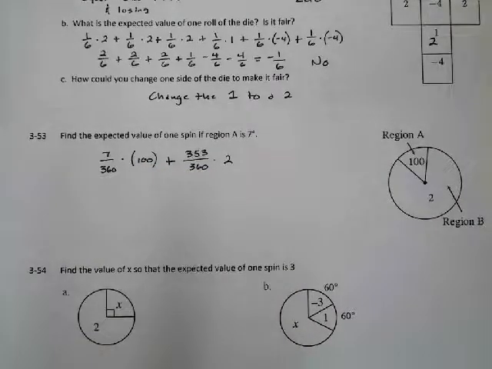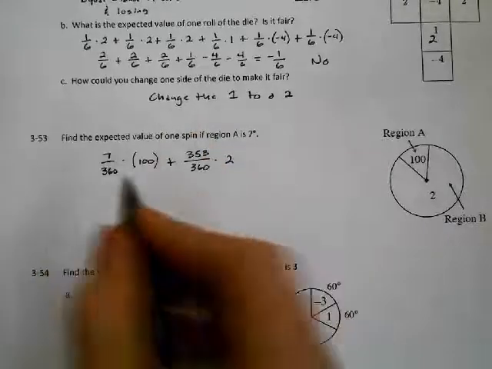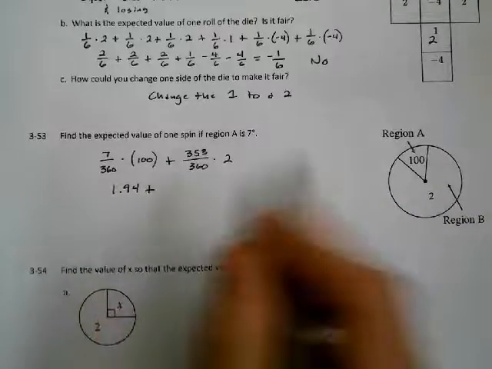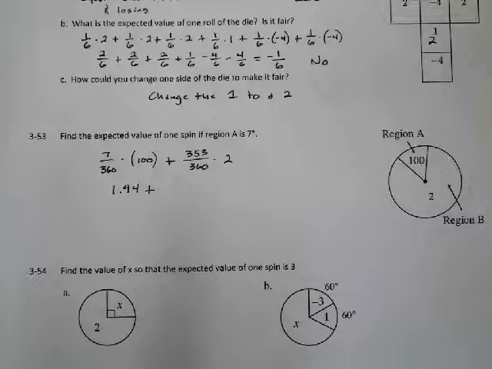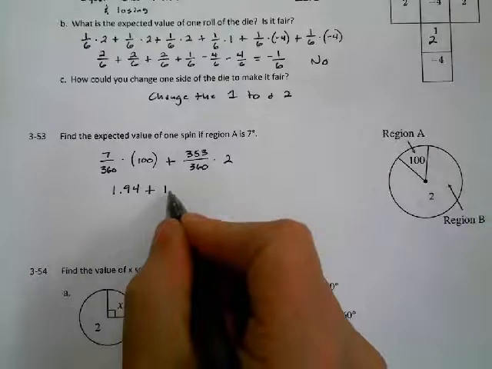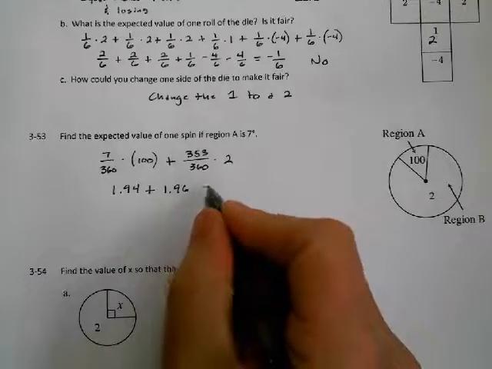So let's see what that's going to come out as. Why is my calculator not working? There it goes. So 700 divided by 360. These are not nice numbers. We're just going to call it 1.94. It's 1.94 repeating, but whatever. And then for this one, I would do 353 times 2 divided by 360. Comes out to 1.961 repeating. We'll just call it 1.96. So 1.96 plus 1.94 ends up being 3.9. So that is my expected value, 3.9.